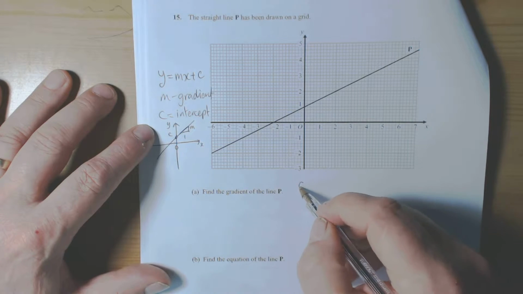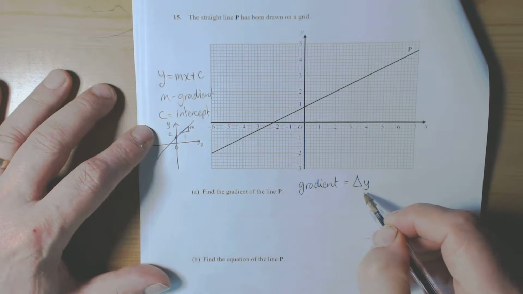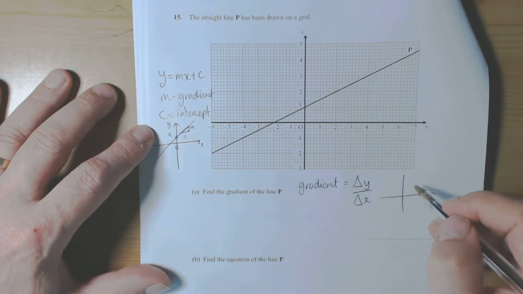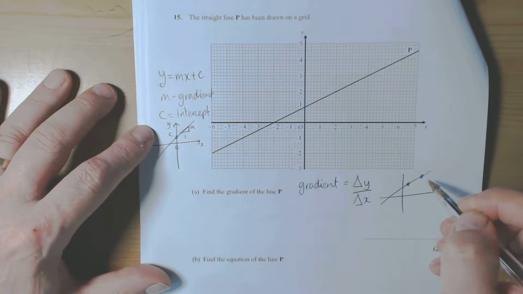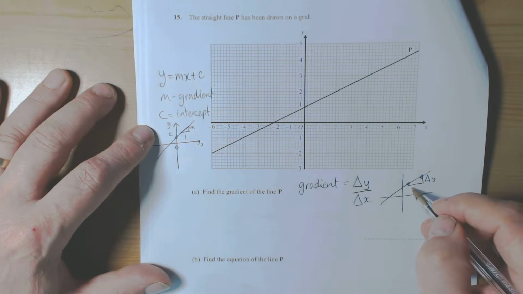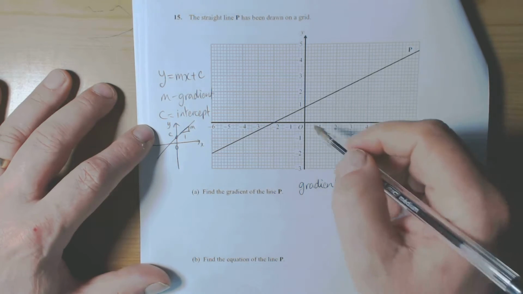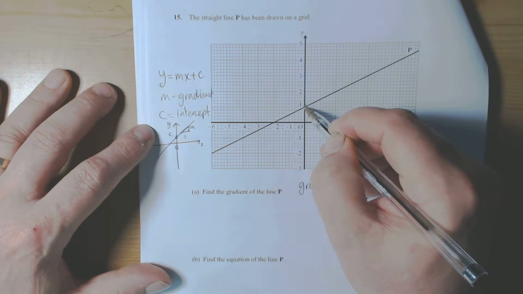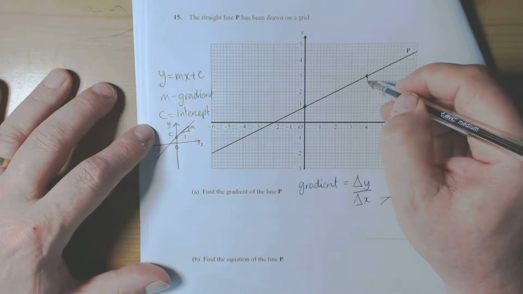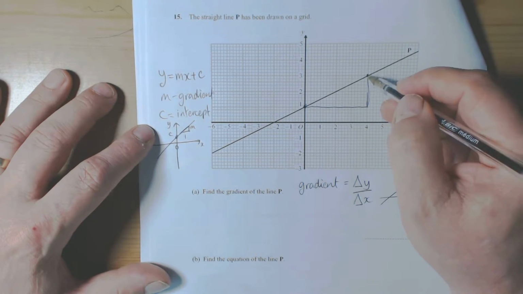So find the gradient. Well, the gradient has its own formula. The gradient is the change in the y coordinates divided by the change in the x coordinates between 2 points. So we're talking about 2 points on the line, and that's the change in the y coordinates, and that's the change in the x coordinates. So literally we've got to create a right angle triangle on here. We might as well use this point here because it's exact, and this point here because it's exact. So we create a right angle triangle, and the change in y is the distance here.